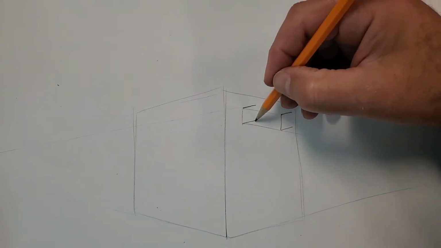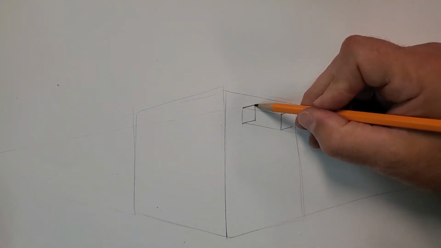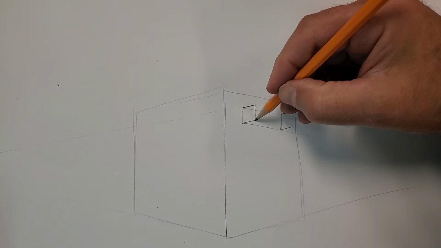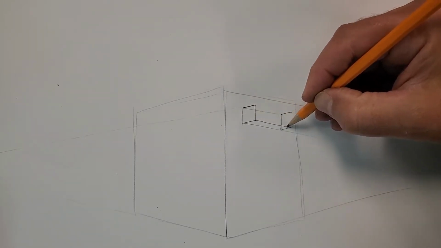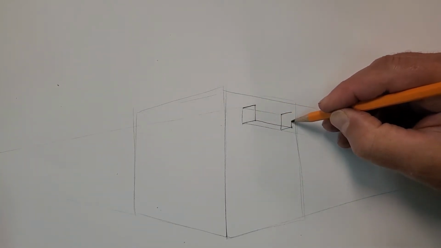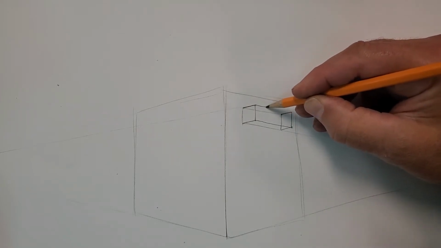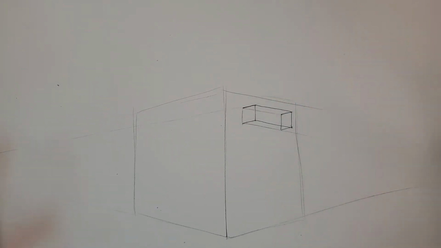Now, I'm gonna connect this straight up. Now what I'm gonna do is draw this back to my vanishing point, and it's gonna hit this line right here. Then I draw that straight up, and then I connect here. So I have like a little box that's sticking out, okay?